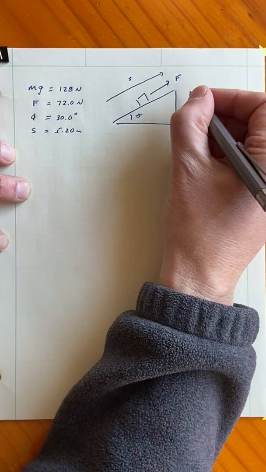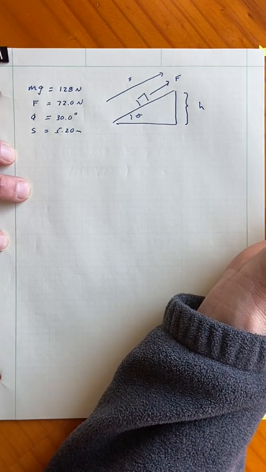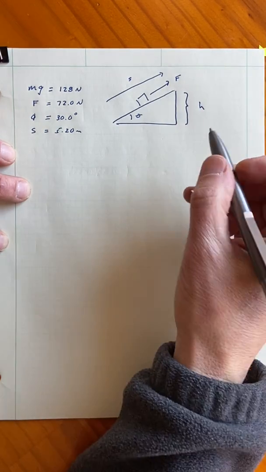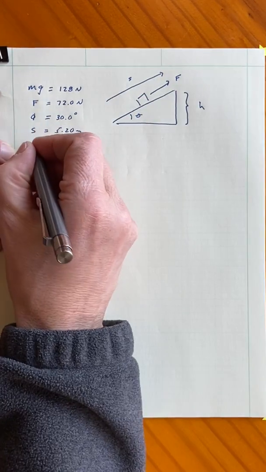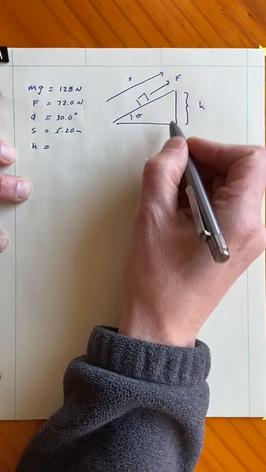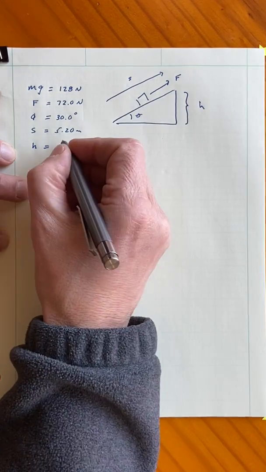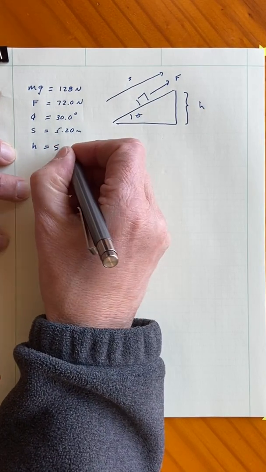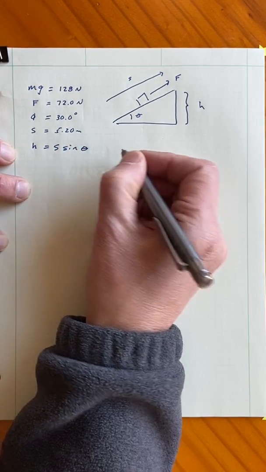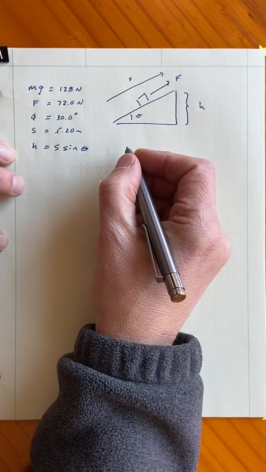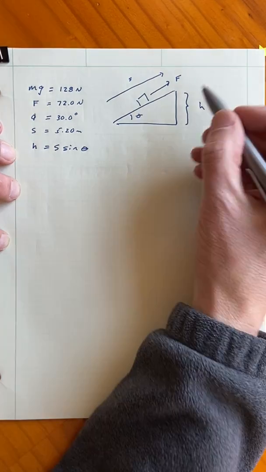Now, just because we might need it later, it might be interesting to calculate the height of the ramp, or the amount that the block goes up when it slides a distance of 5.2 meters up the ramp. You've got a nice little right triangle here, the hypotenuse 5.2, the angle 30 degrees. The height that the block moves up the plane would be the displacement times the sine of that angle, if we need that later.